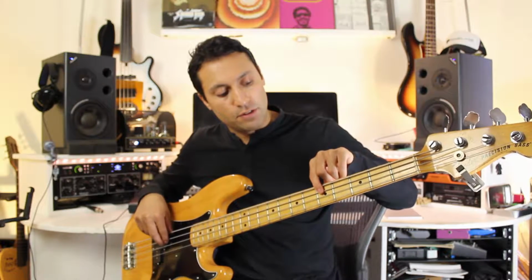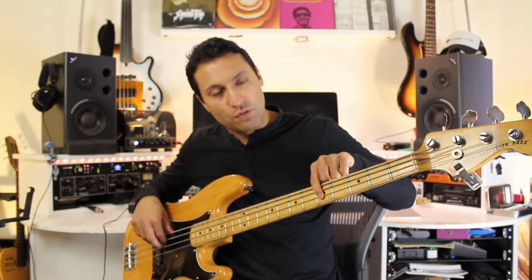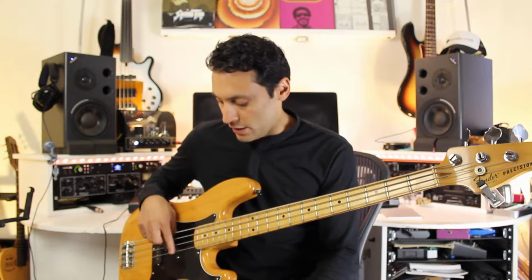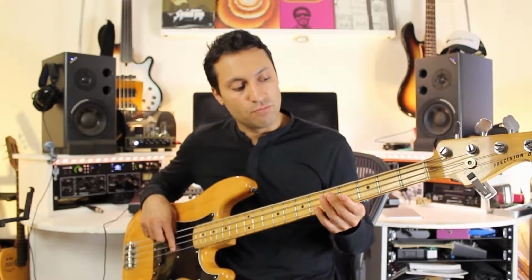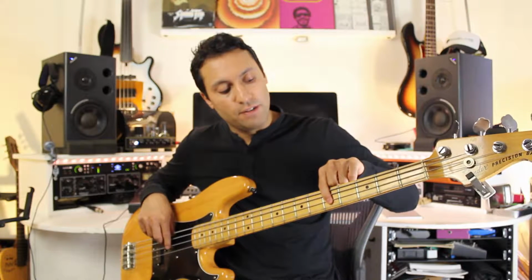Same with the next one, you've got the 5th fret of the A string is the same as the open D, okay? And then same again, 5th fret D string is the same as the open string G. So if you learn your open strings, E, A, D, G, then it stands to reason that you should know the 5th fret notes fairly easily going on from that. So you've got A, D, G.